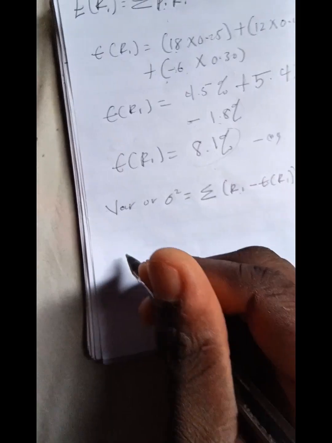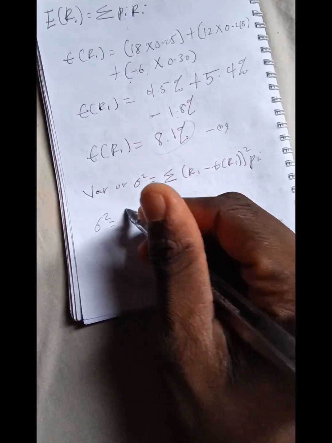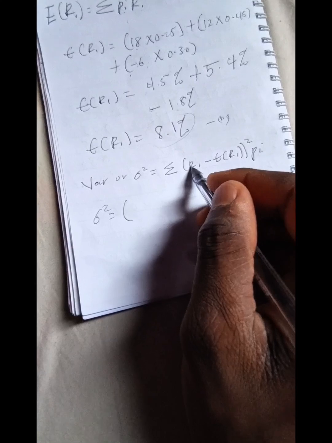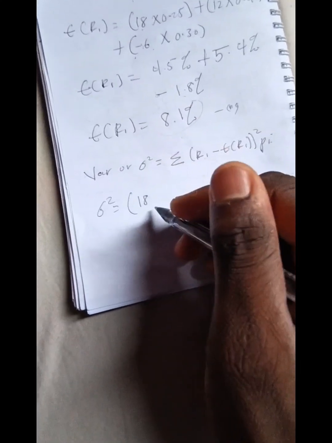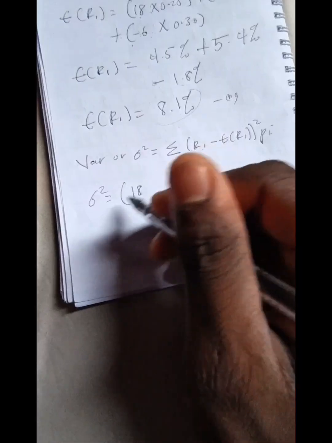Our sigma squared, or variance, is going to be equal to the first return associated with the security, 18%. Like I said, you do not need to convert this, it's your choice.